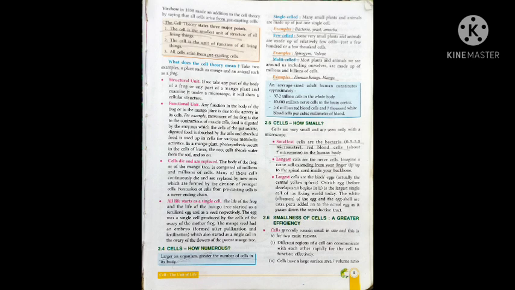Smallness of cells, a greater efficiency. Cells generally remain small in size, and this is so for two main reasons. Different regions of a cell can communicate with each other rapidly for the cell to function effectively. Cells have a large surface area to volume ratio, and so called cell membrane and cell wall.